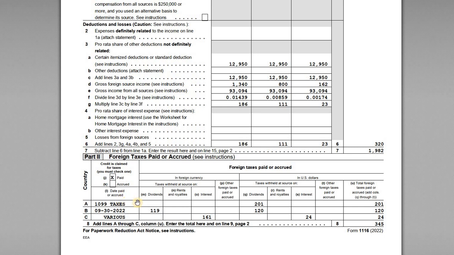Now, it says date paid or accrued, but if you look at the instructions, if you had foreign source income and foreign taxes withheld reported on a 1099 div, like you would in a RIC investment, you don't have to enter the date paid or accrued, and you don't have to enter the foreign currency amount in lines M through P. You can enter 1099 taxes, skip these rows, and then just enter the US dollar amount of taxes withheld. So we've skipped these, entered $201, which was the amount on the 1099 div, and that's fine.